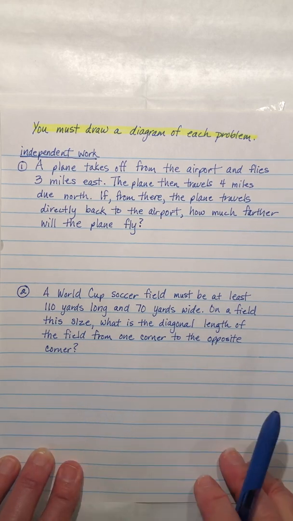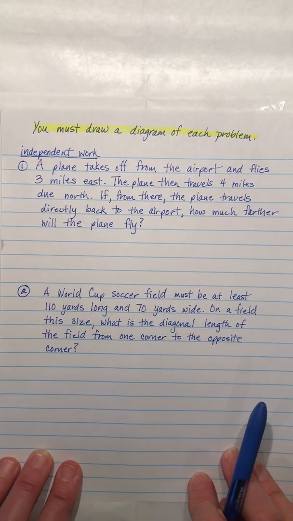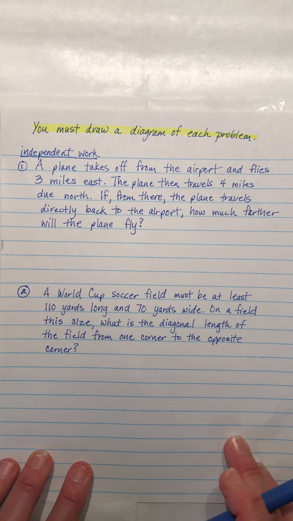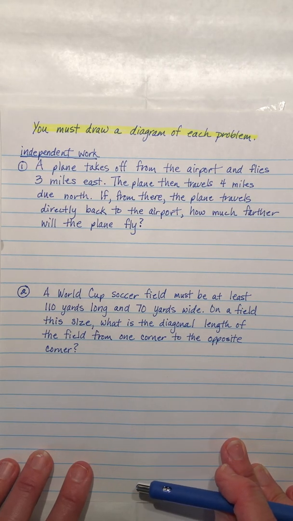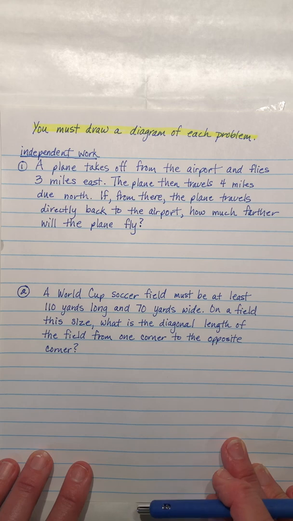And here's your second independent problem. A World Cup soccer field must be at least 110 yards long and 70 yards wide. On a field this size, what is the diagonal length of the field from one corner to the opposite corner?